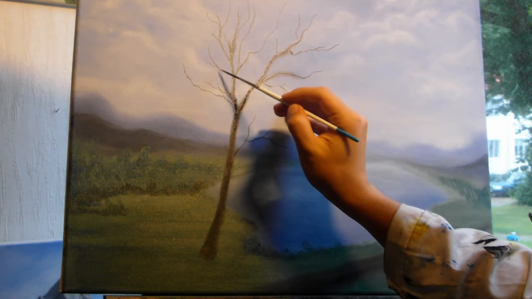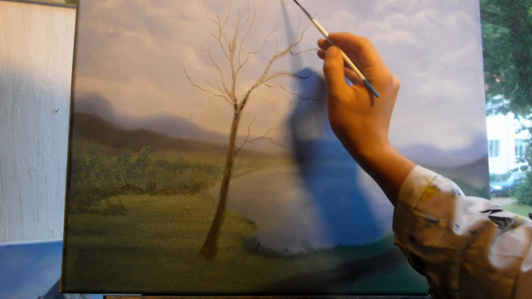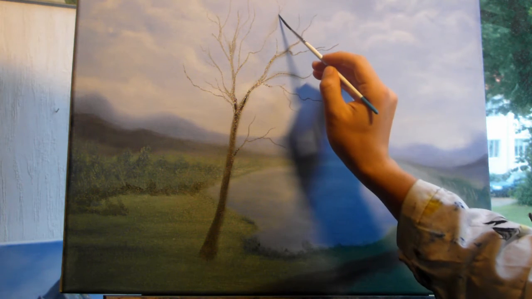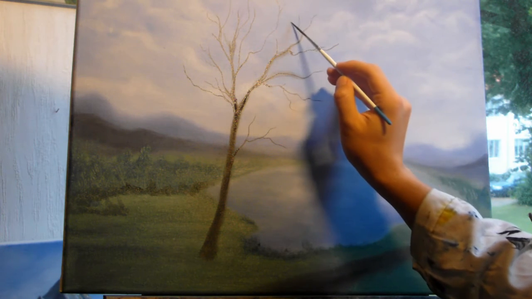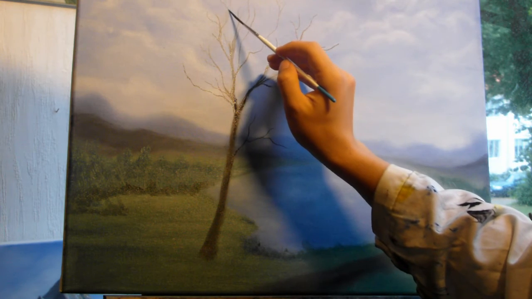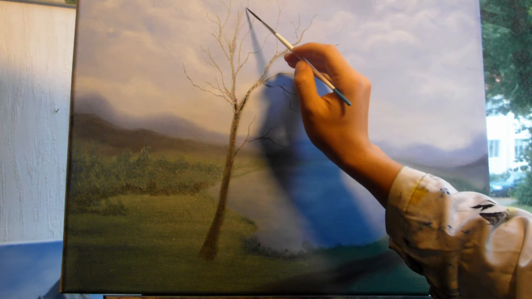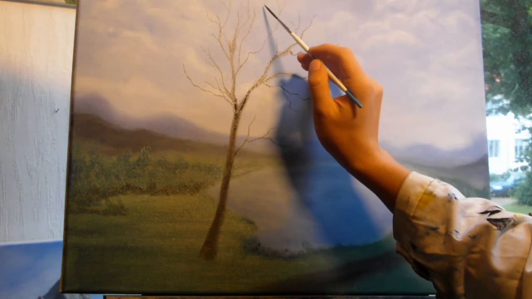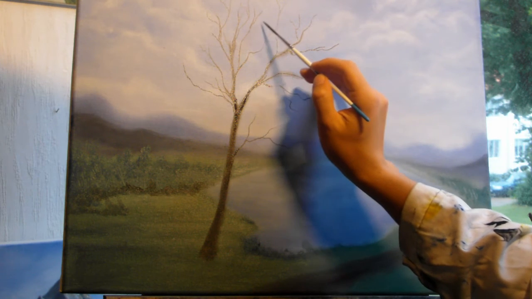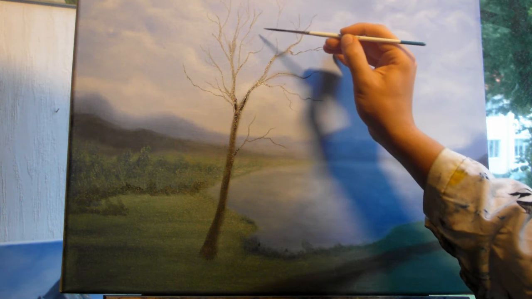So here I just move on and put in some of those fine branches with my liner brush. This is a very effective method, really. I love painting those branches with the thin liner brush with thin paint on. It makes it flow so easily, and branches don't really have any shape. You can just do kind of whatever you want, and it looks so very good.